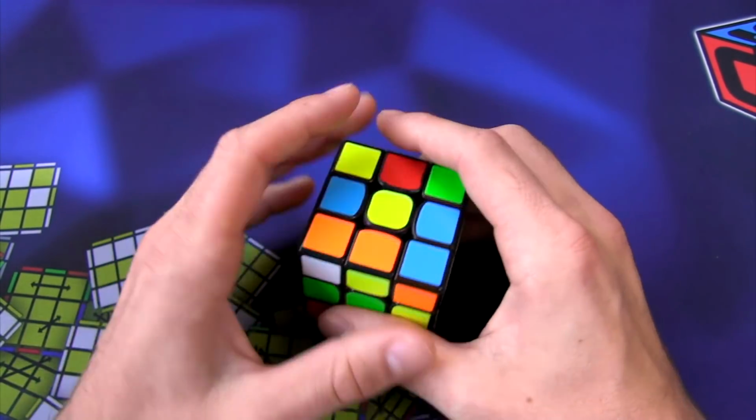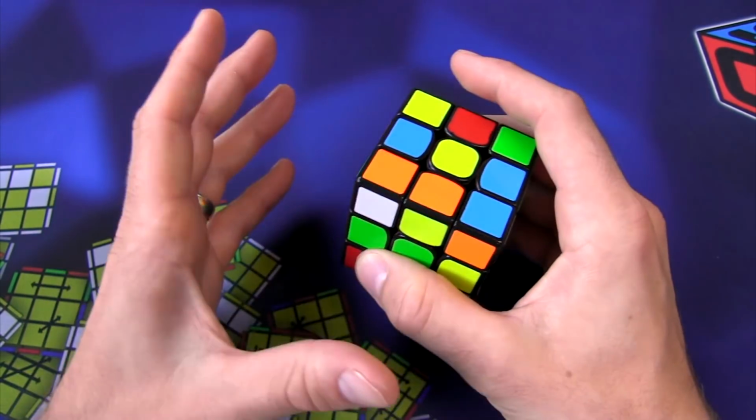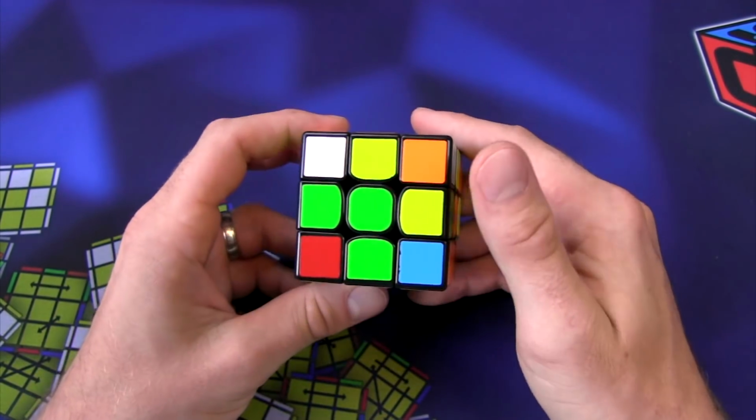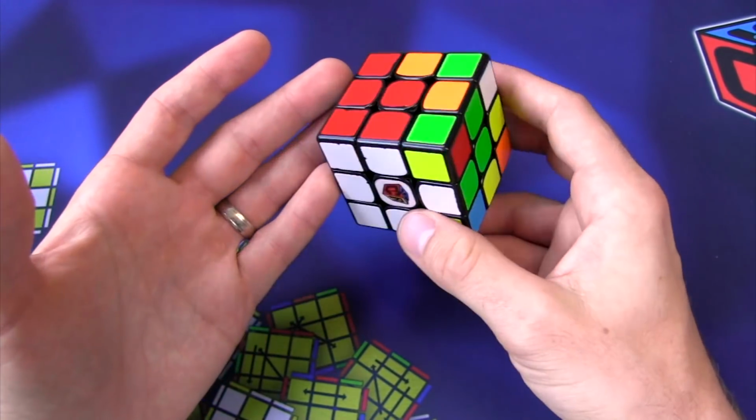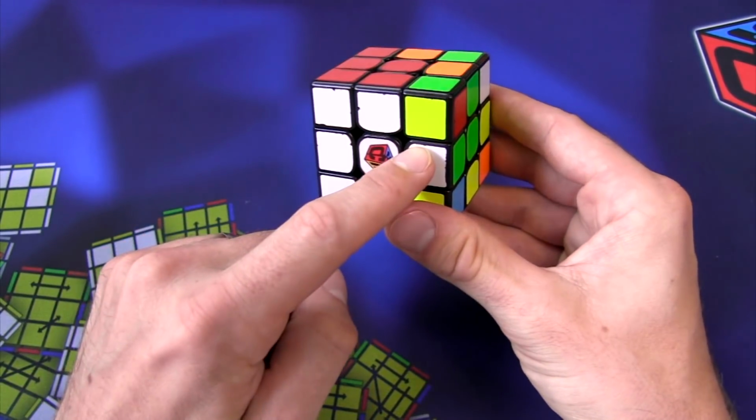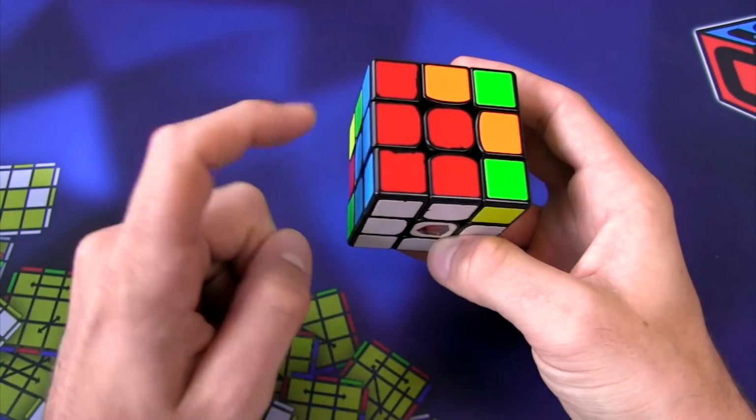So how do you plan it? Now, there's not one specific algorithm or thing to do. Just like making the cross, there's not one set way to do it every single time. And all it is, instead of planning 4 pieces, you're planning 6.